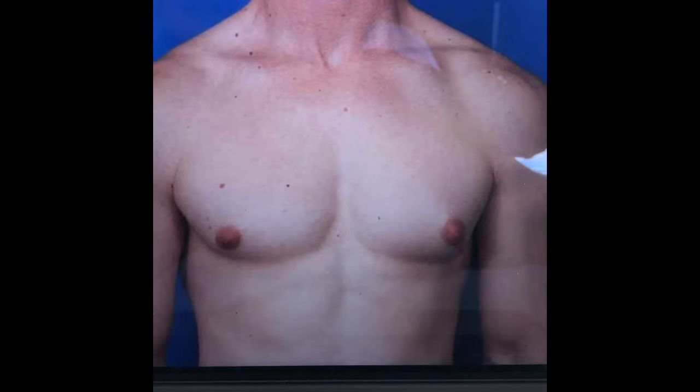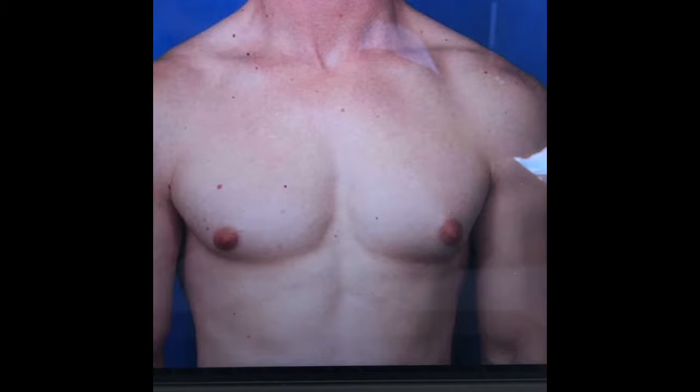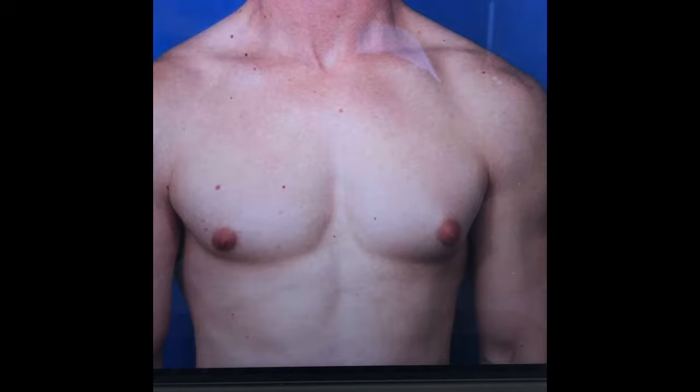First, when we assess a patient with gynecomastia, it's very important to highlight the type of gynecomastia he has. In this case, this patient has a type 1, which means that he has puffy nipple syndrome.